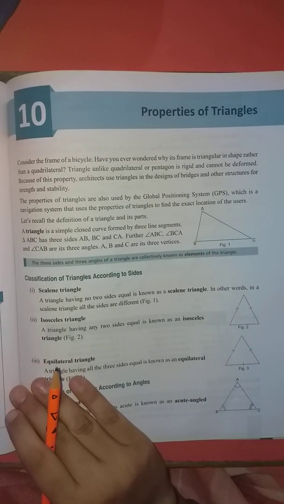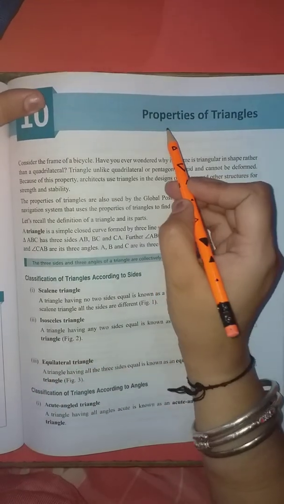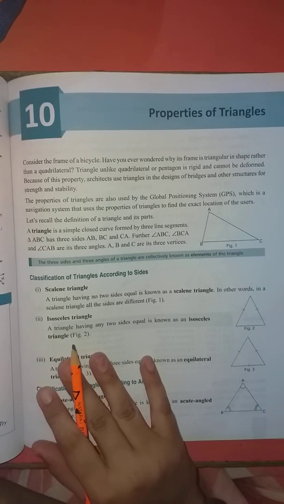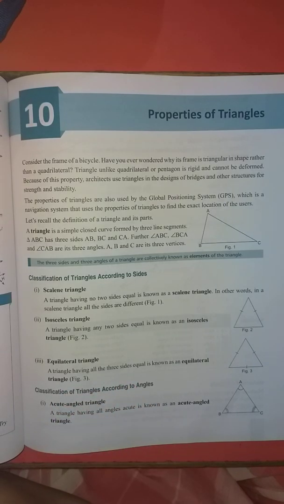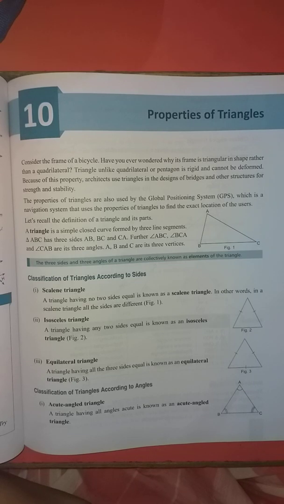Hello everyone. Today we will discuss our 10th chapter of maths, that is properties of triangle. In the previous chapter, chapter number 9, that is lines and angles, we discussed what are intersecting lines, what are obtuse angle, acute angle, and what are parallel lines, and what are perpendicular lines, and how can we find the measure of angles. And in this chapter we will learn about the properties of triangle.